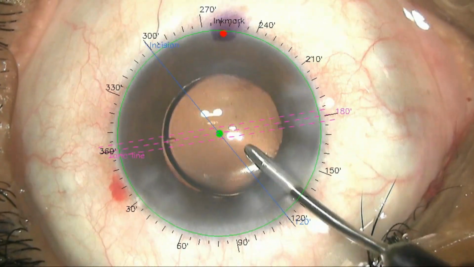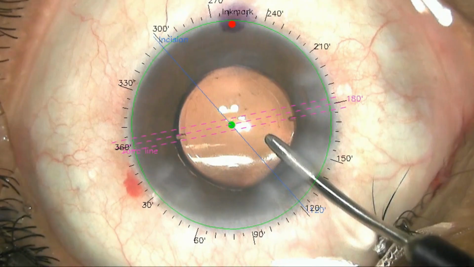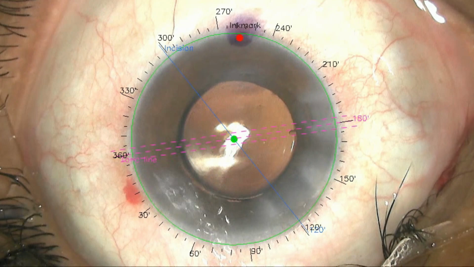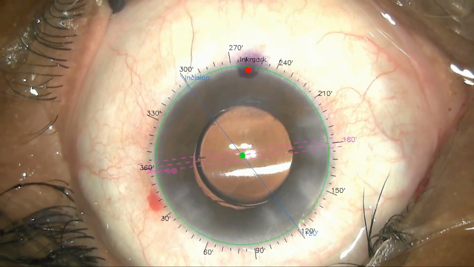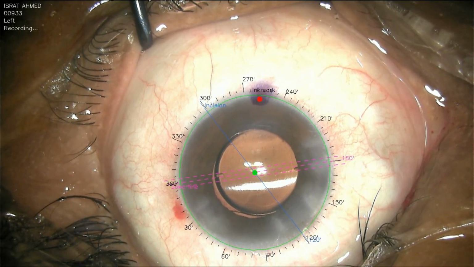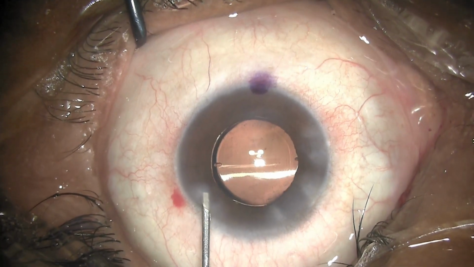I'm just going to once again gently nudge the IOL into place. And now once this is done, I'll put off the guidance and switch back to my other HDMI mode. And you can see the IOL is well aligned and the surgery is completed with hydration of the wounds.